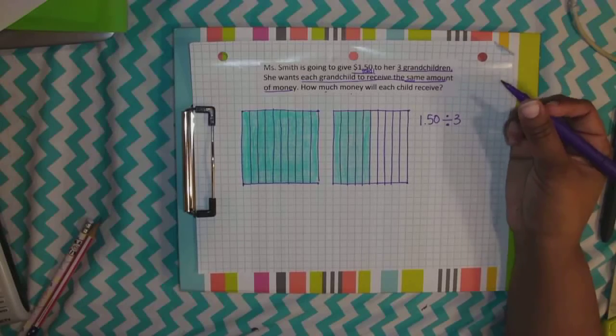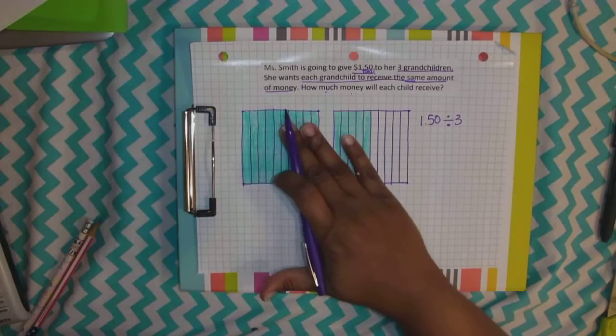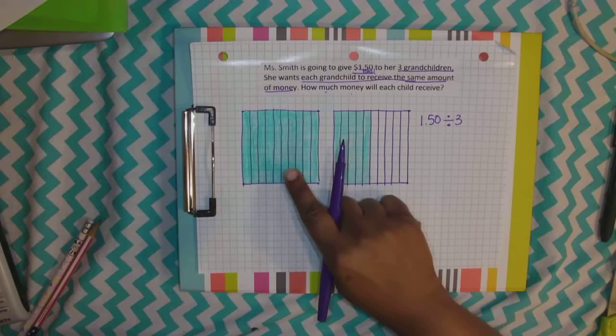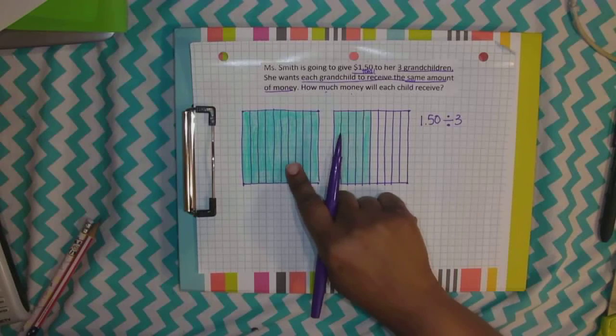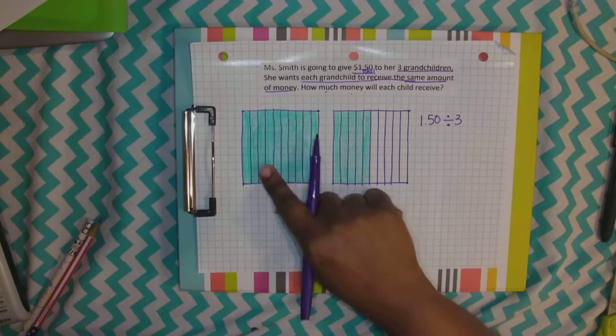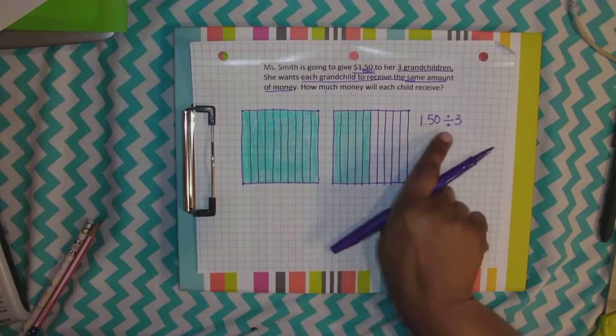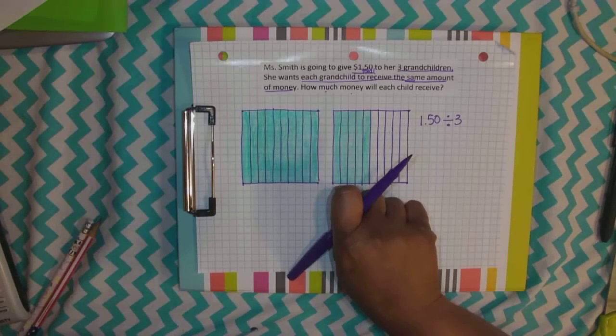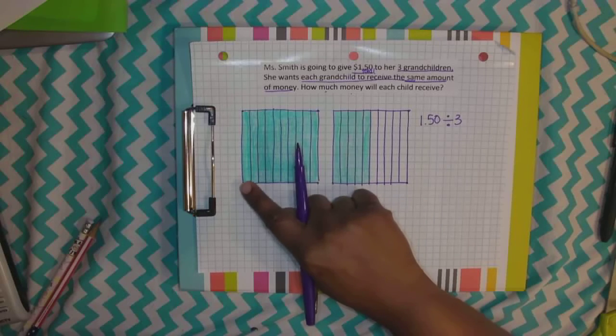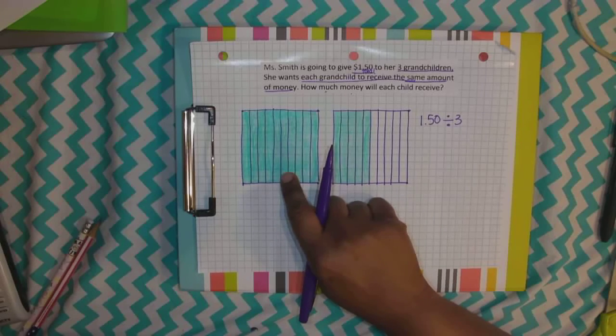Okay, so let's get started. I have one whole, and I have to ask myself, what is one whole? What does the square represent? One whole. So this is one whole dollar, and this is 50 cents. Do I have enough dollars to give to 3 grandchildren? No, I only have $1. So that means I'm going to have to break this up into longs, or tenths.